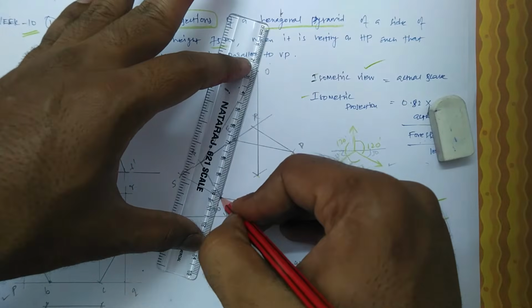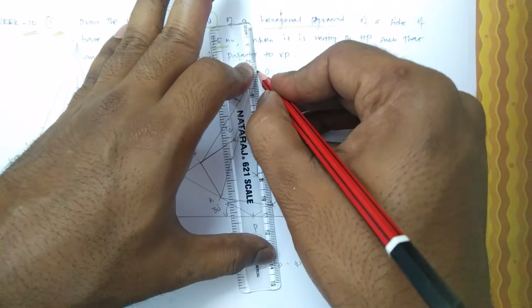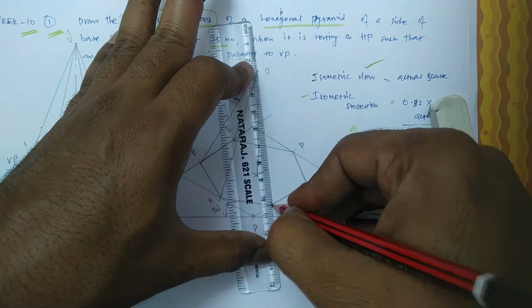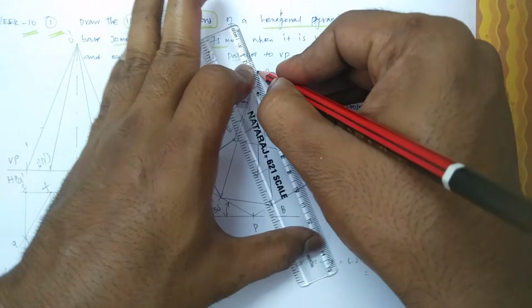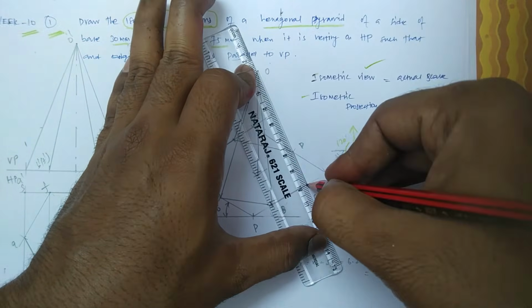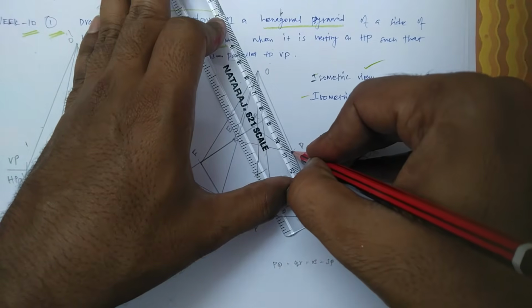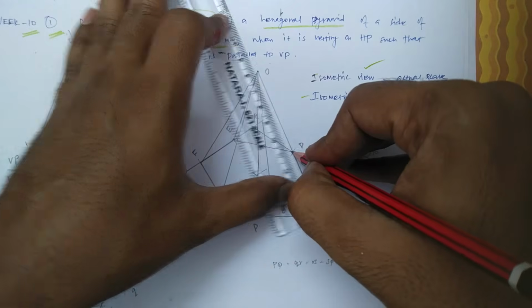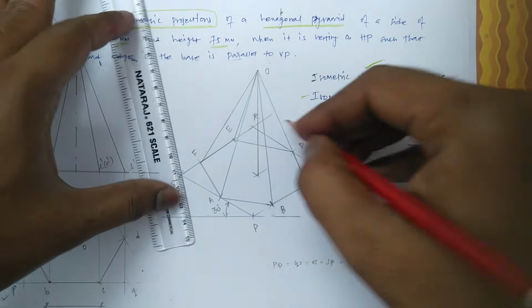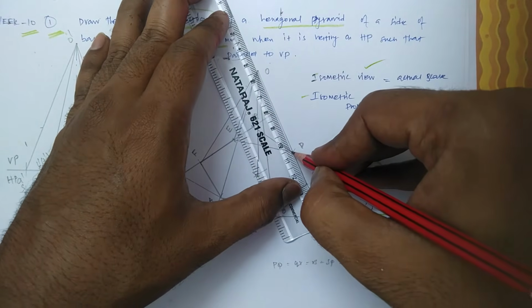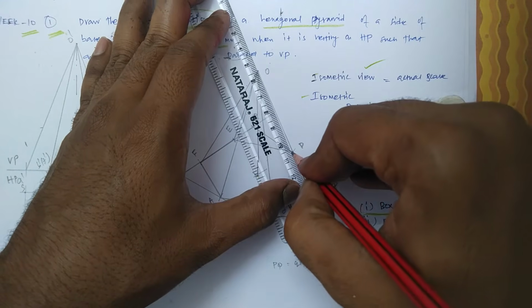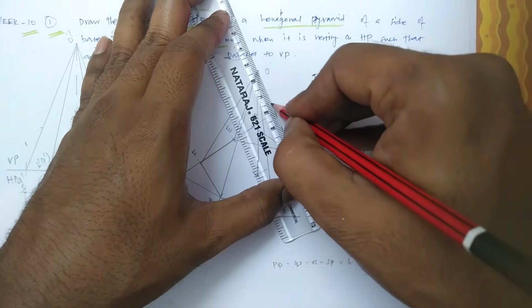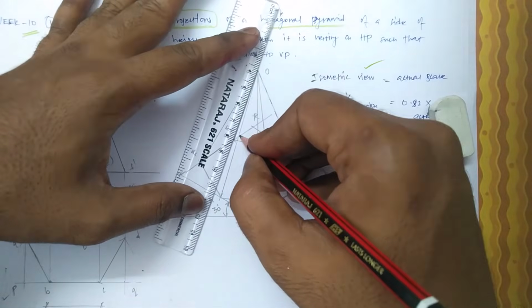It is not an issue, but that is an isometric projection. That is an exact isometric projection. I think that E is behind and D is behind. Either you can show them in a dotted line too.